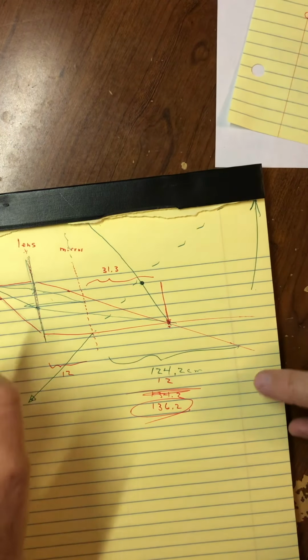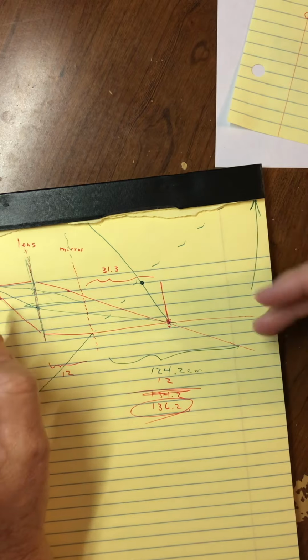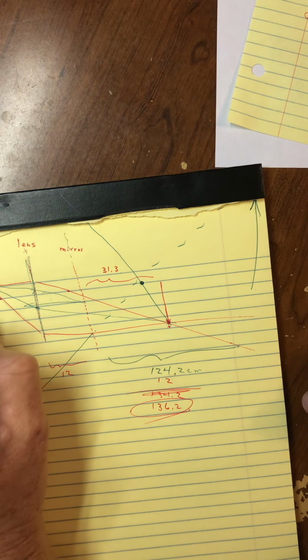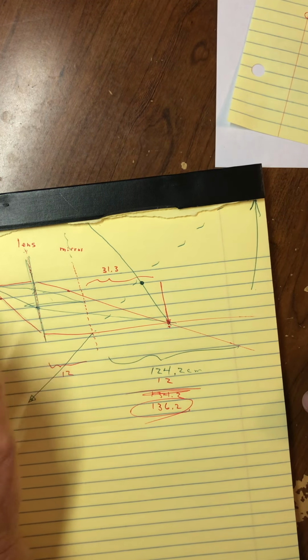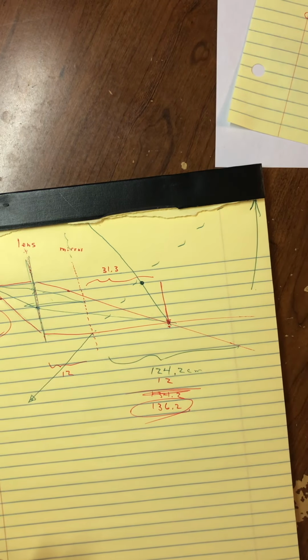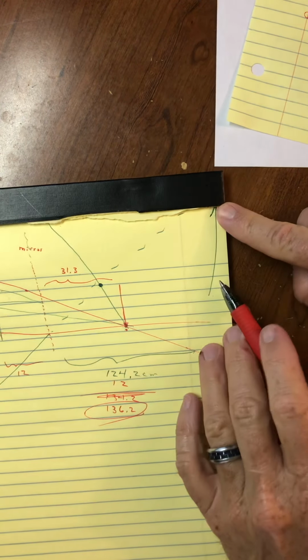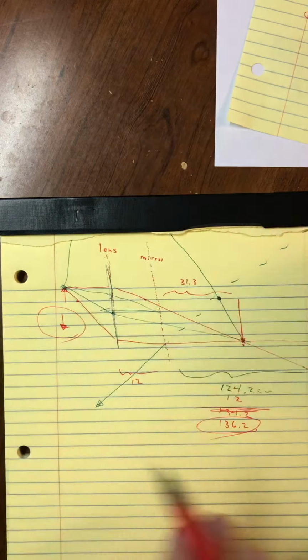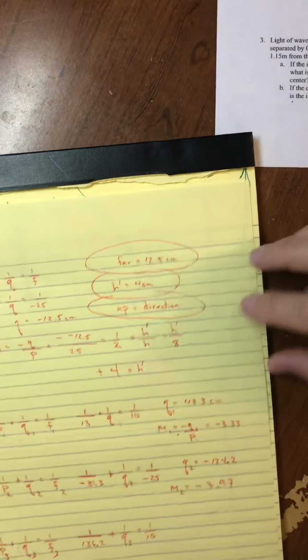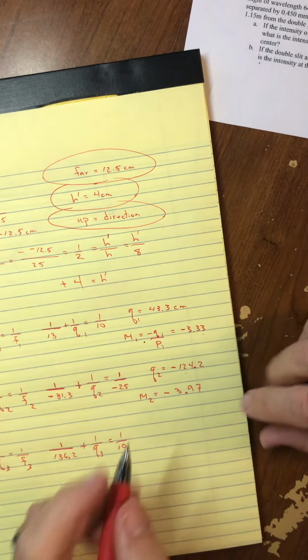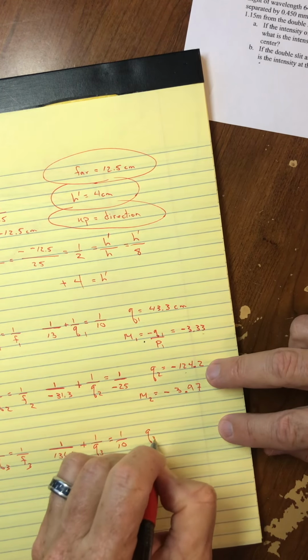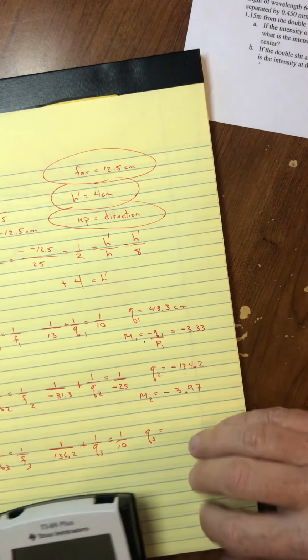So ultimately then it's going to be flipped again and smaller, and it's going to be real. So the final image is going to probably be right about there, taking this really big one and making a small one. But let's not worry about drawing the rays. Let's just do a calculation here.